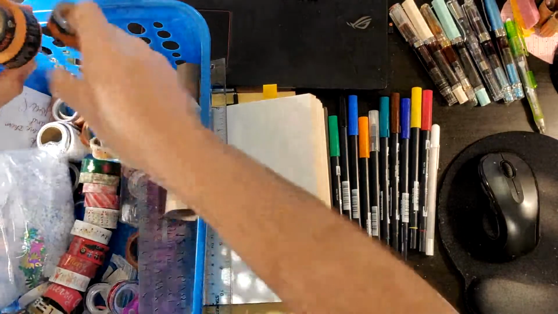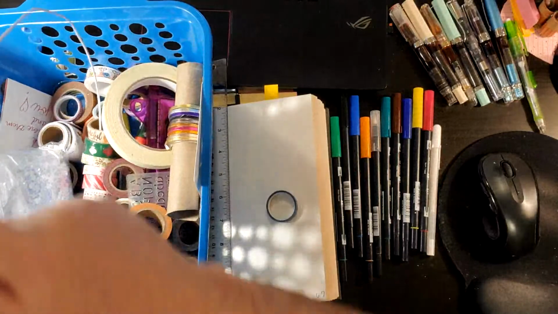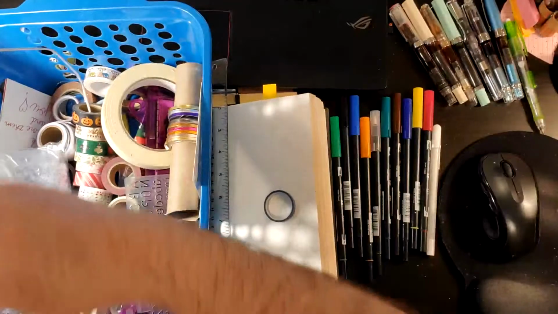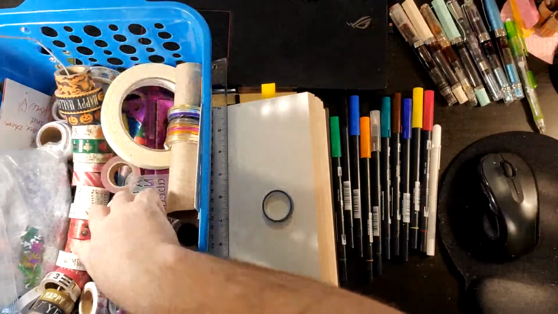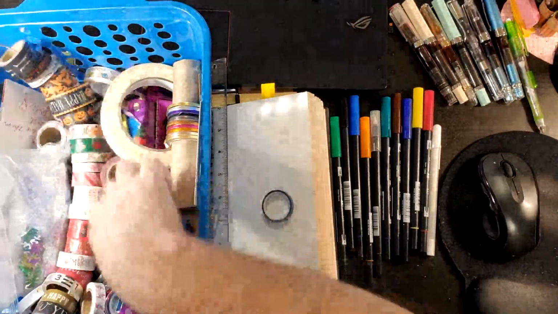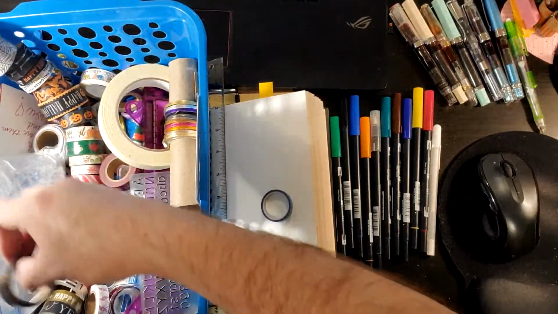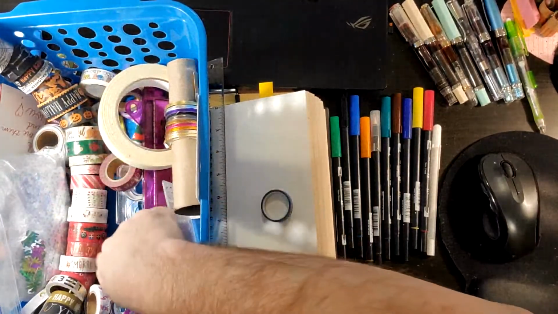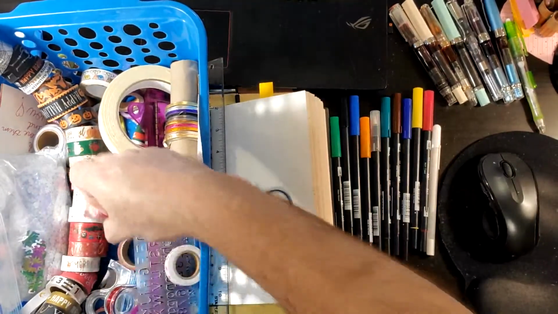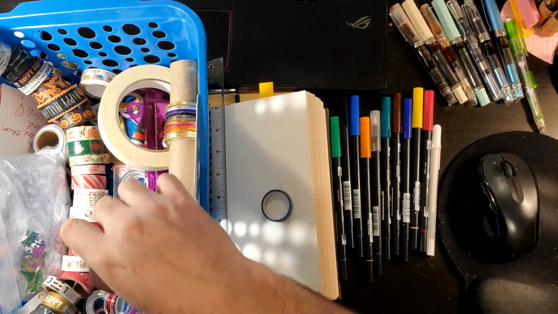I need to put this with the Halloween stuff. Halloween. I have enough Halloween washi tape, let me tell you.